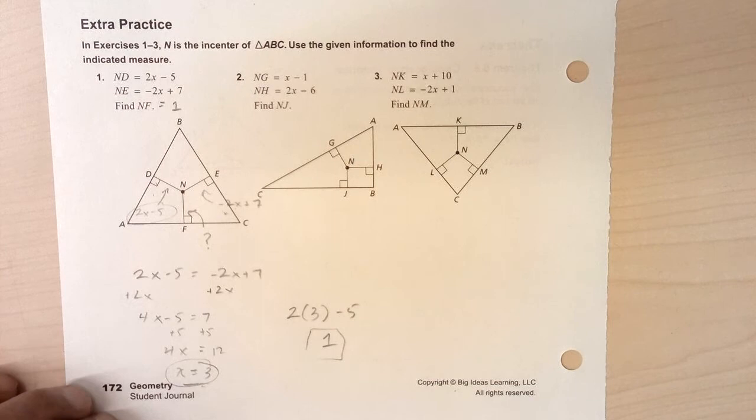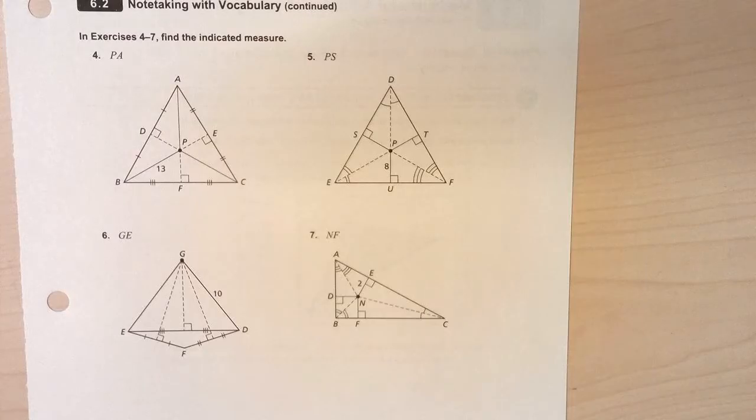And if you can do that problem, if you follow that, you should be able to do problems 2 and 3. Maybe try those on your own if you want. On the next few examples, it just says find the indicated measure. It doesn't specifically tell you what point P, G, or N are in each of the triangles. You have to figure out what they are.